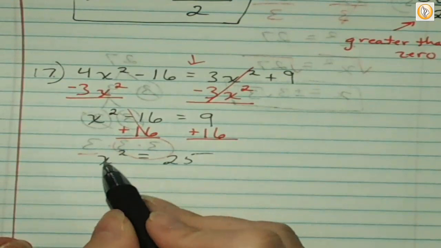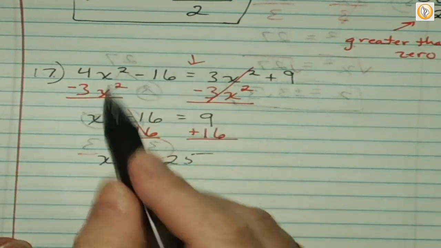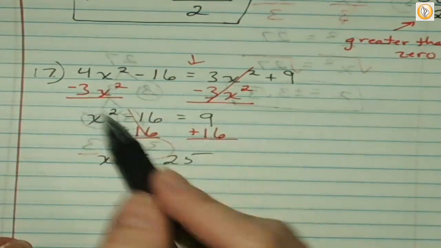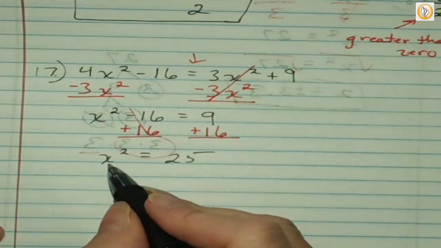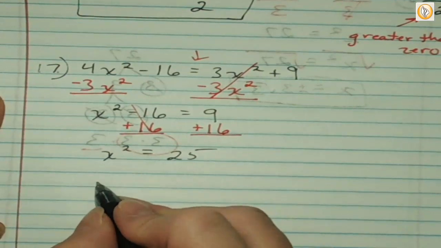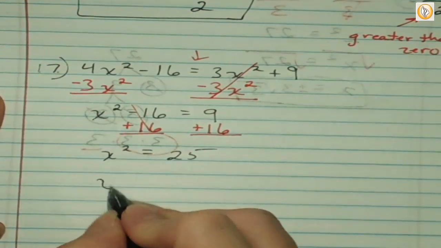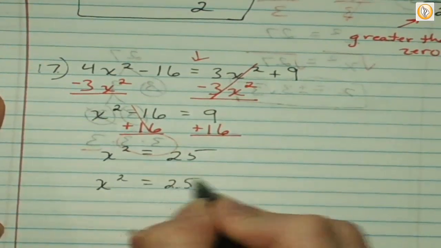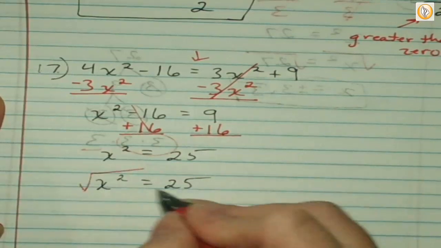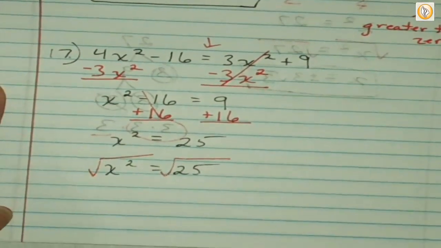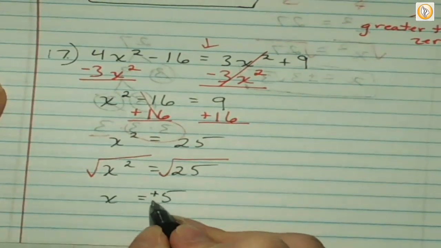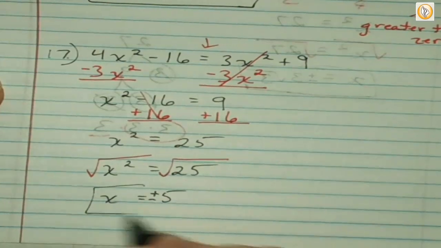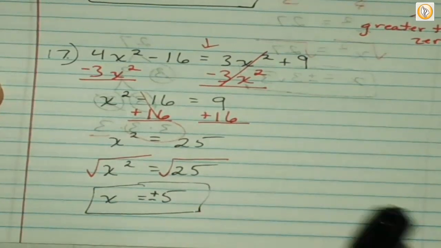Good. Now he has successfully, by doing intruder alert that you've been doing for 2 years, he has successfully isolated the variable. Now what do we do? Now you put them both under square roots. And what do you get? X equals 5. But no, plus minus 5. Why plus and minus 5? Because it's greater than 0. It's greater than 0.